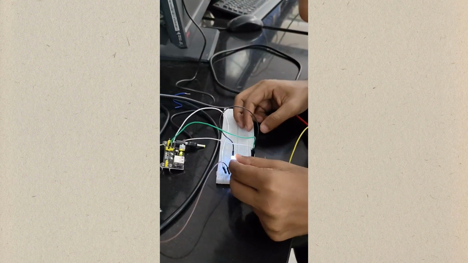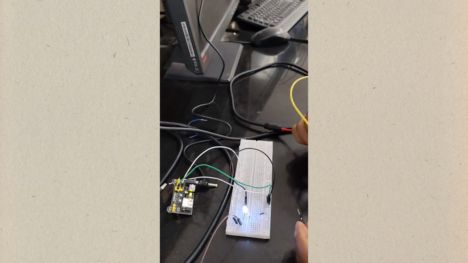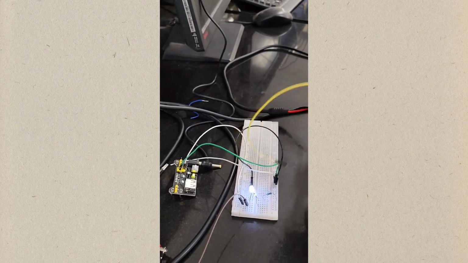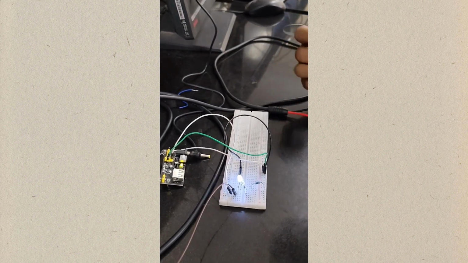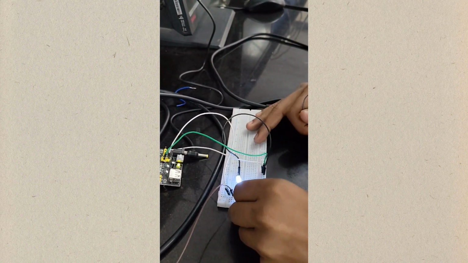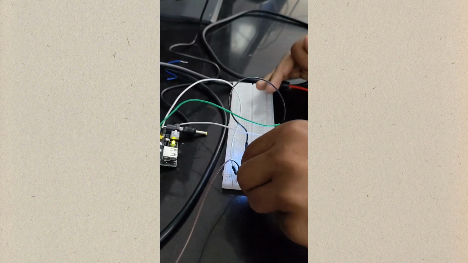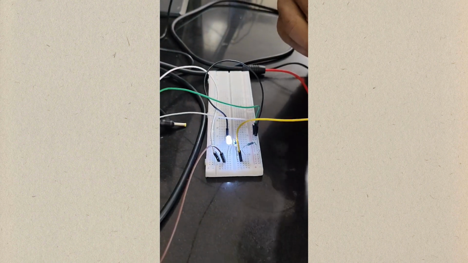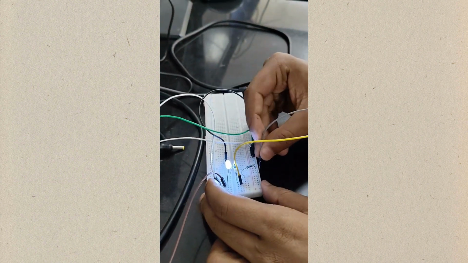Now we will connect channel 1 to the input signal, positive terminal to the positive and negative to the ground.